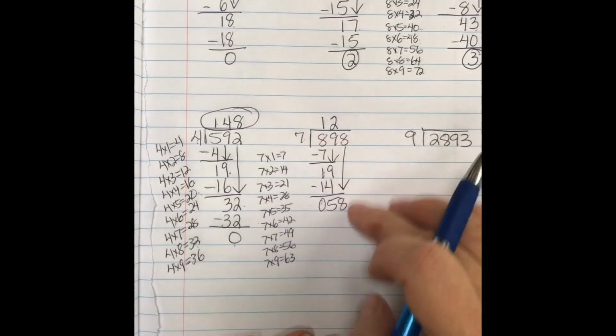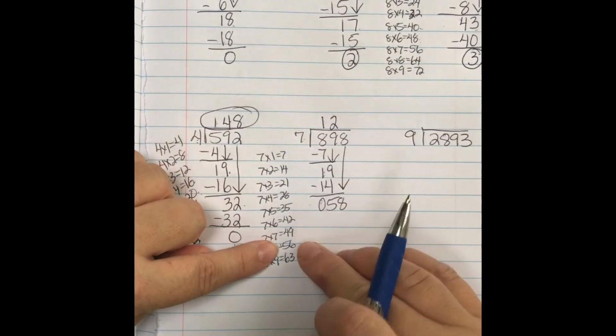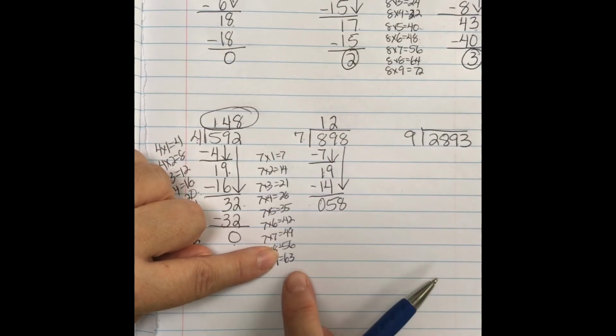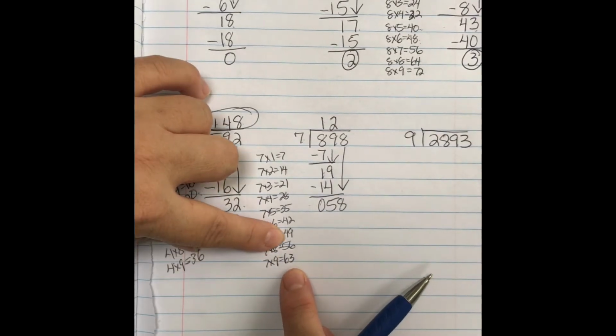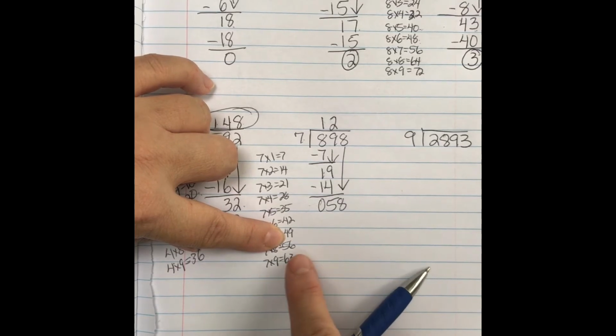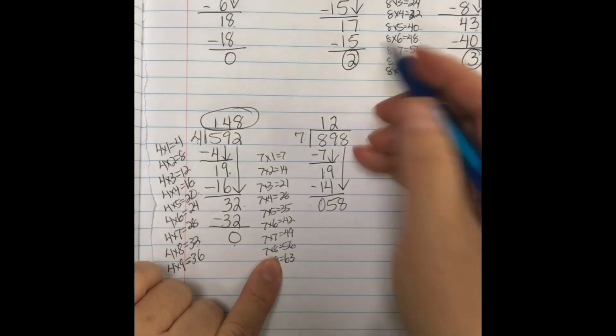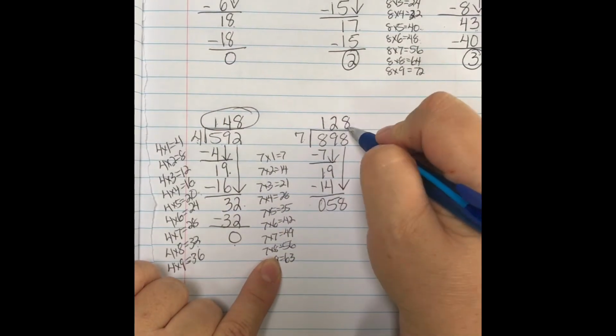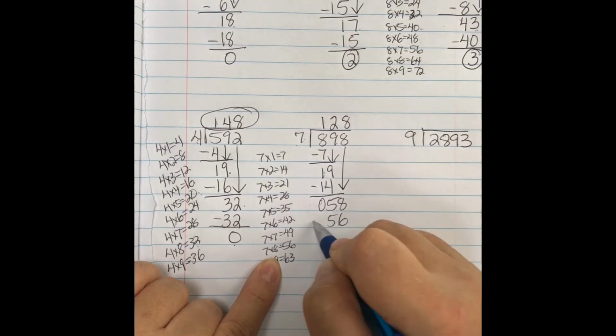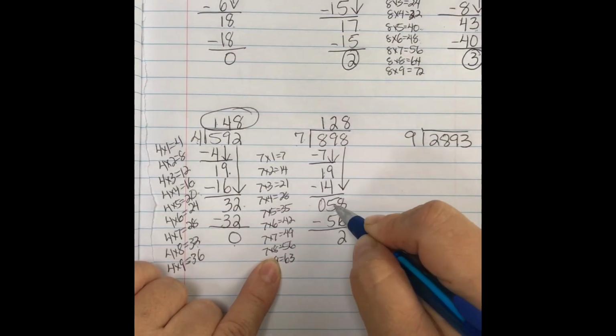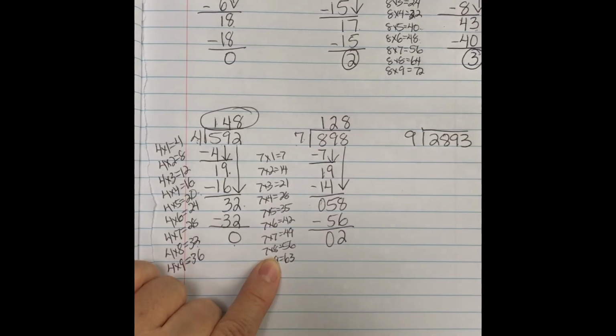Okay, so now I'm going down to 58. So I need to get as close to 58 as I can without going over. I see on my chart that 7 times 8 is 56 and 7 times 9 is 63. So I definitely want to go with 7 times 8. So I'm going to put the 8 up top. 8 times 7 is 56. I subtract. And again, 5 minus 5 is 0, so you can write that, it doesn't matter.